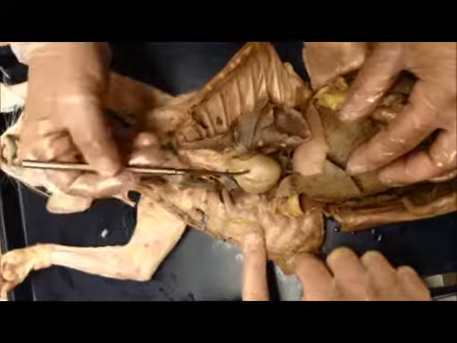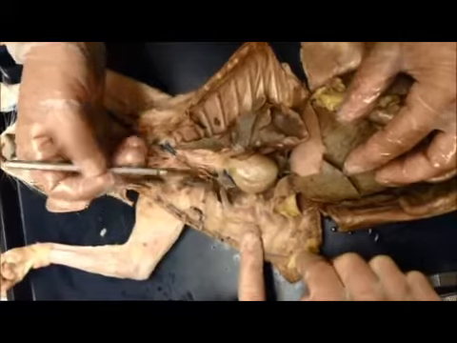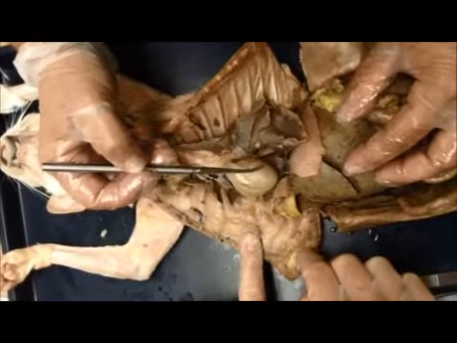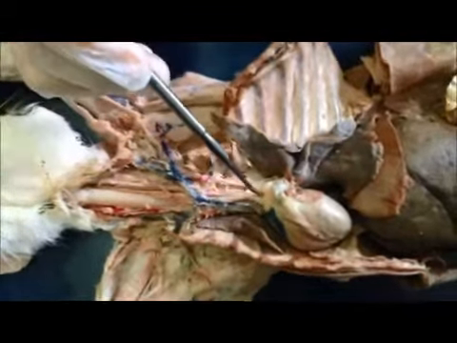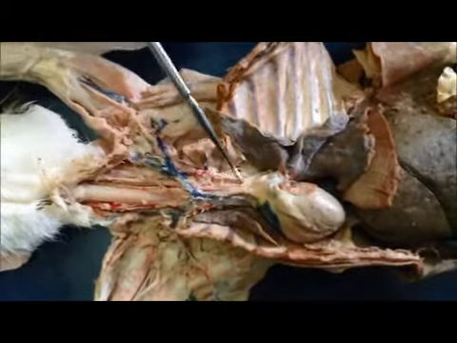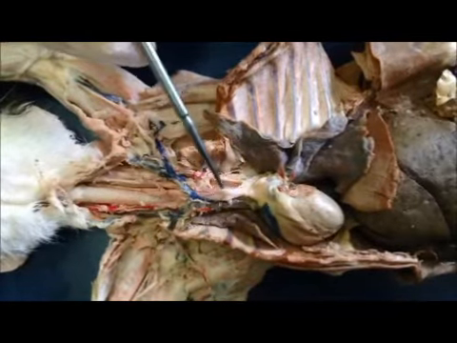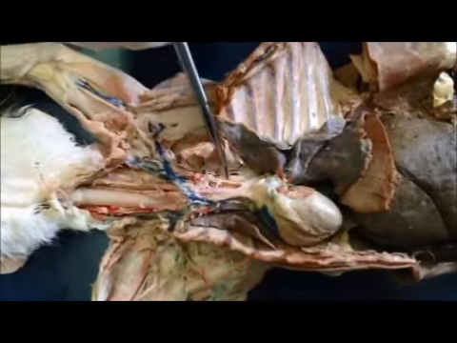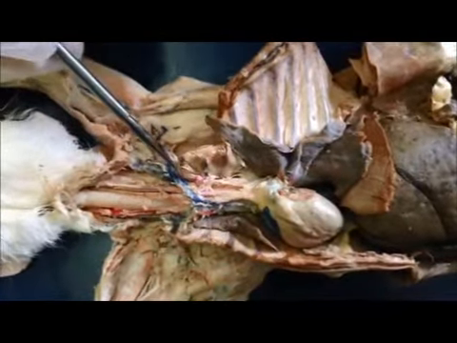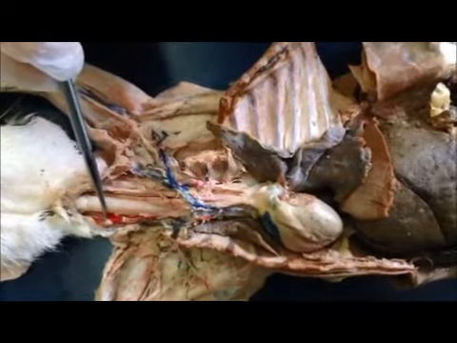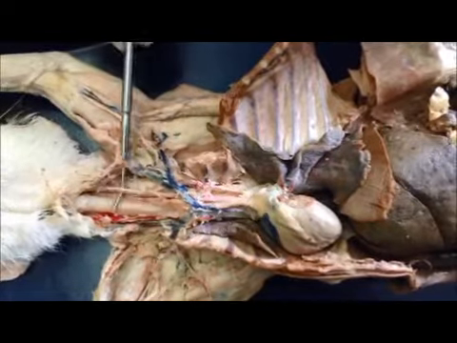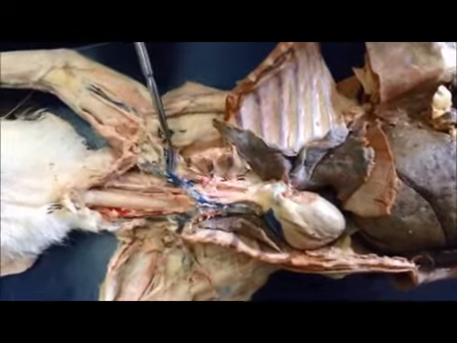In the heart, we have the right atrium, the left atrium, the right ventricle, and the left ventricle. Start at the heart with the aortic arch, and you have the pulmonary trunk, which goes to the lungs. This is the brachiocephalic artery. This is the left subclavian artery. Goes up to the common carotid artery, that's the right one. This is the left common carotid artery.